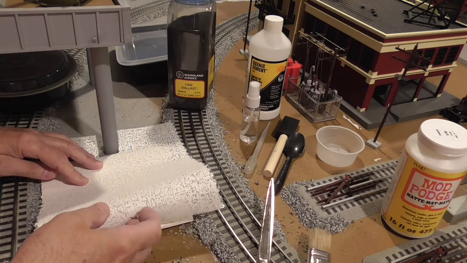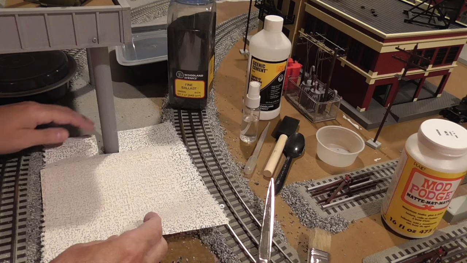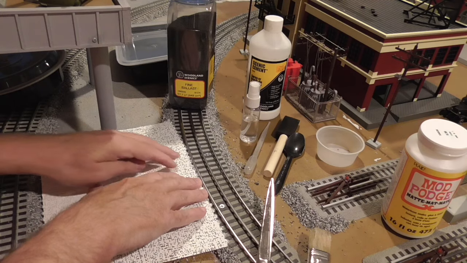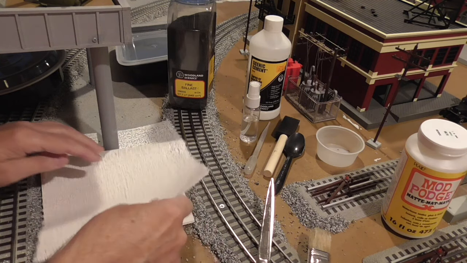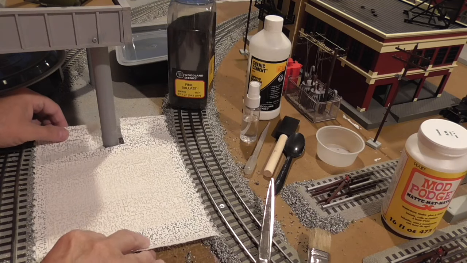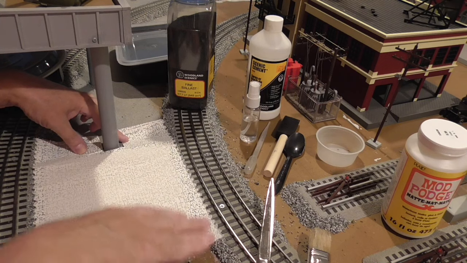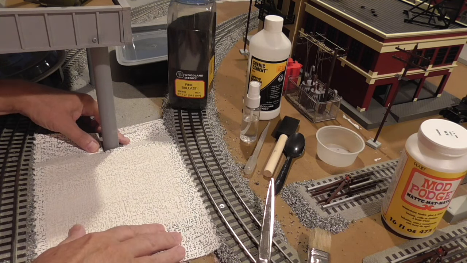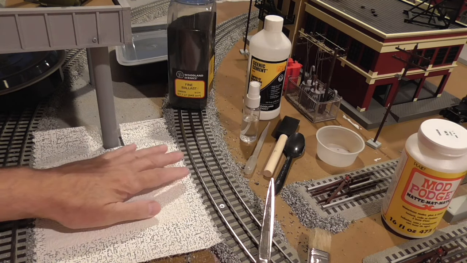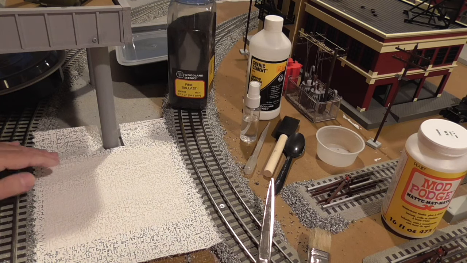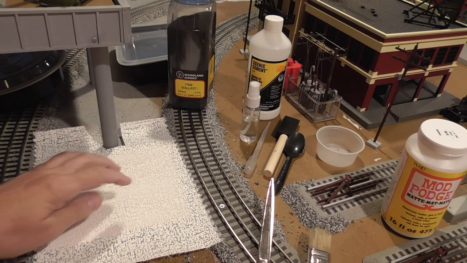And as you can see, it gives that surface right to the surface. Wait, I think I've got this in reverse. There we go. And it'll come down, and then I'll fill in with the road surface material. It'll cover, so there'll be a nice road surface, but it's not going to take up a whole lot of ballast.